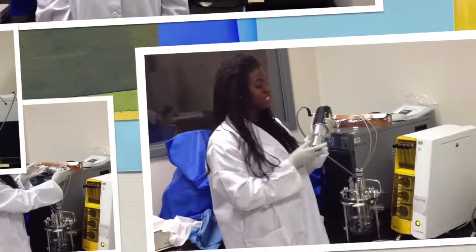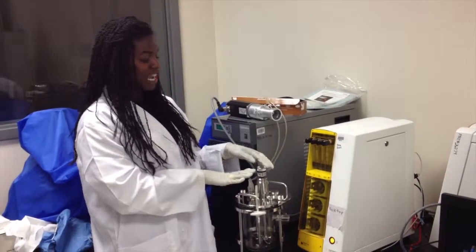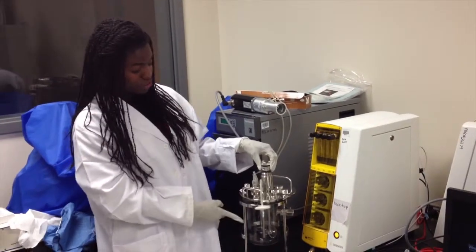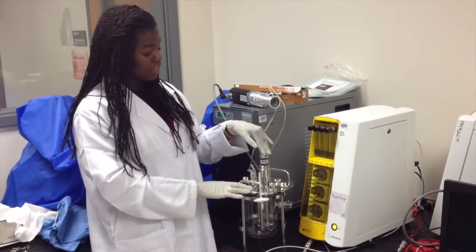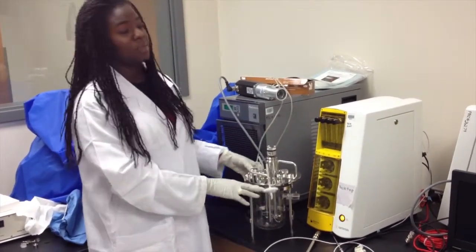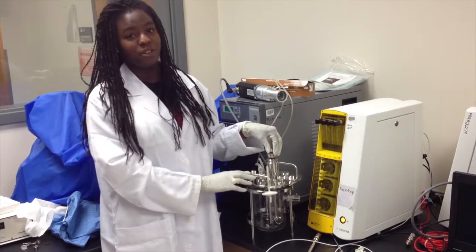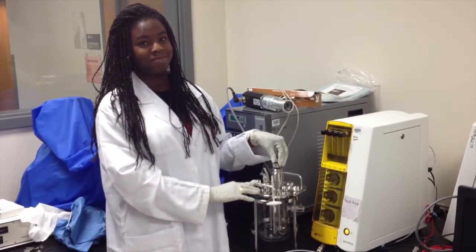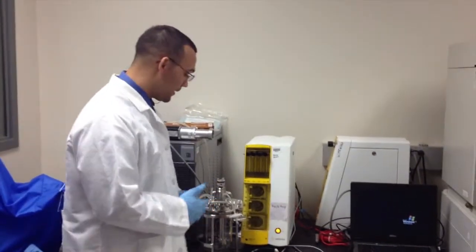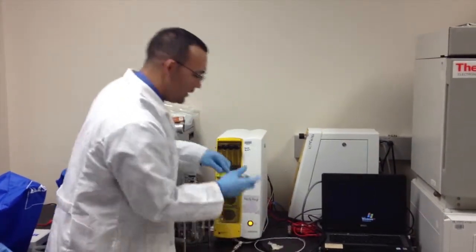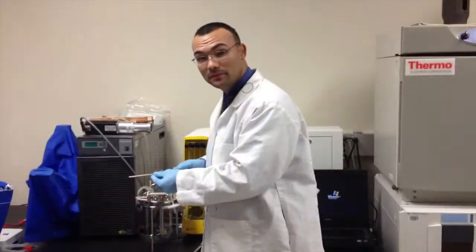For our purposes, we will be using the batch bioreactor, which is connected to this top piece located on the head plate, which is used to power the stirrer. The stirrer mixes the contents within the vessel to supply oxygen and nutrients to the cells at a constant pH and temperature. The three probes used in the bioreactor are the dissolved oxygen probe, the temperature probe, and the pH probe.